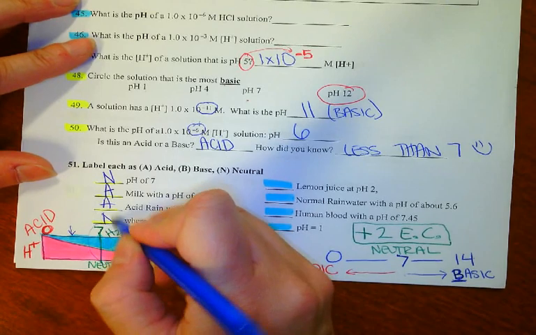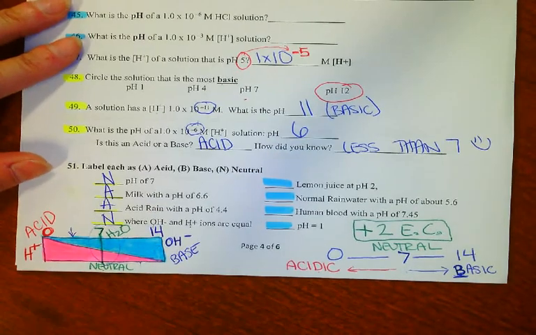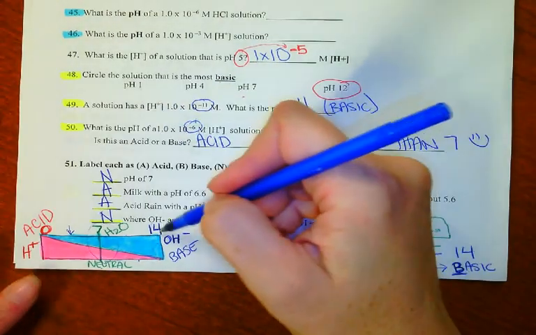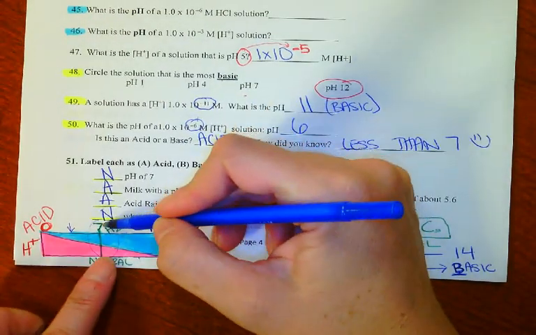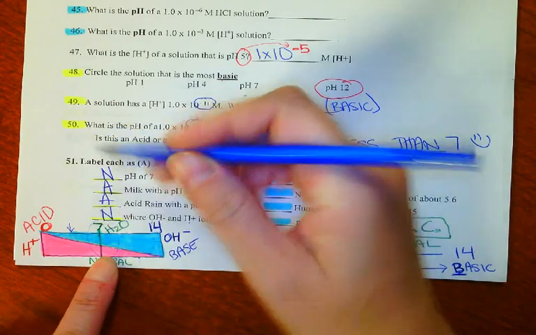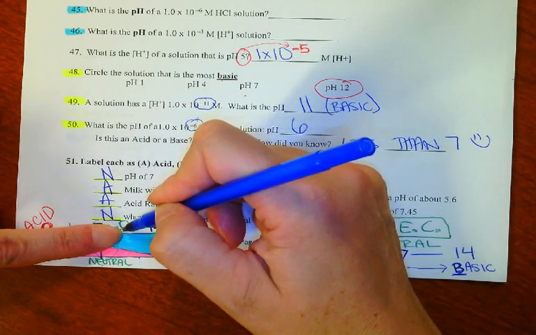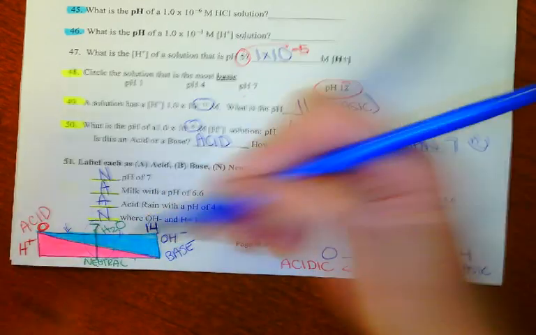And that's going to happen when you mix acids and bases as well. If I mix a 14 and a 0, they meet in the middle at 7. If I mix a 14 and a 6, they're going to meet in the middle. It's still going to be a base, but it's going to be in the middle of them. Push pause if you need more time.